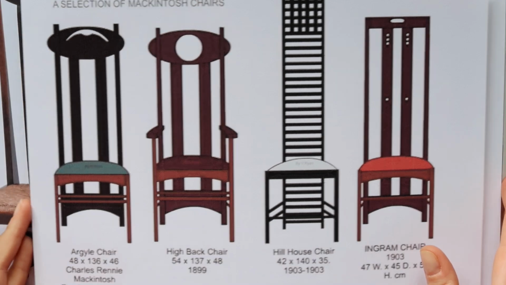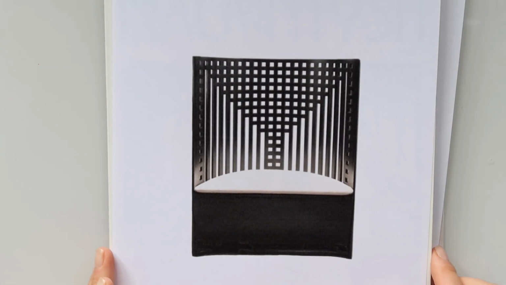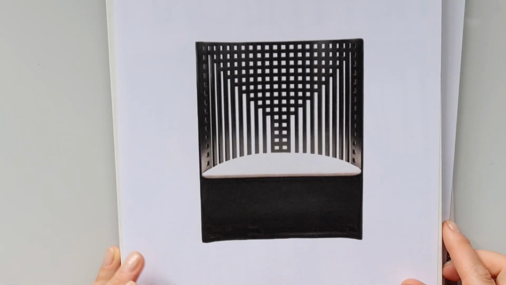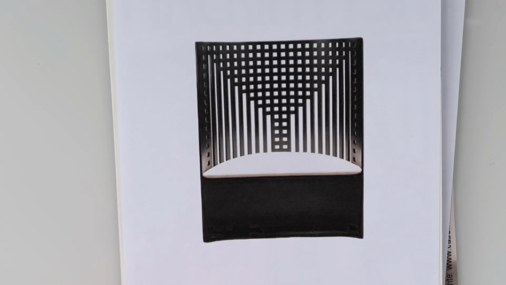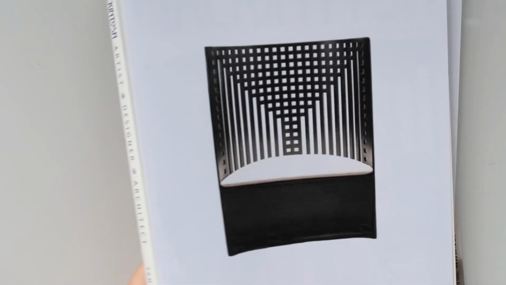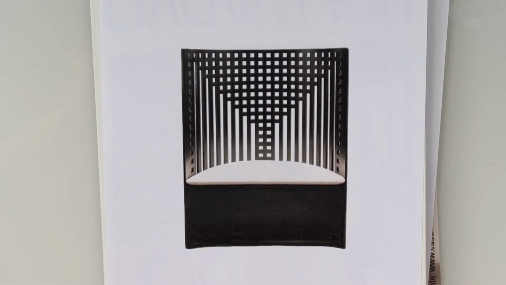Right, so when you design your own chair, you need to think about a few things. Oh, there's one more. This is wonderful. Soft chair with a checked back. Very unique and very characteristic.